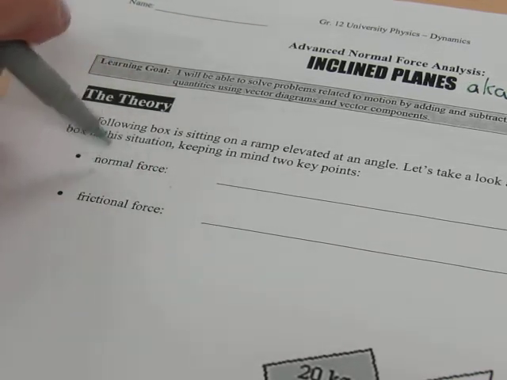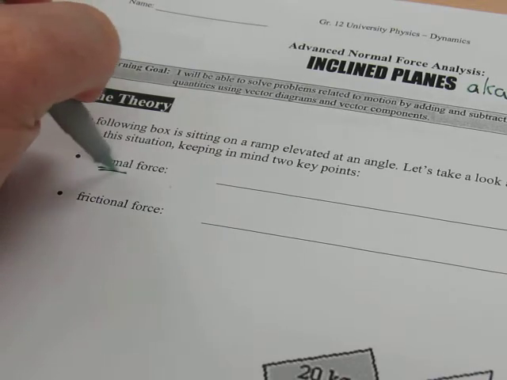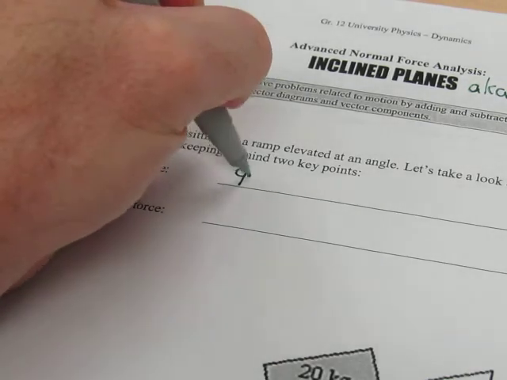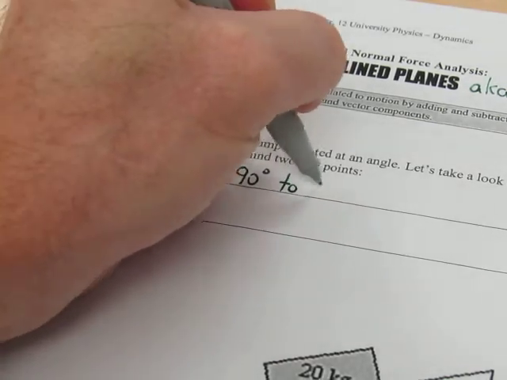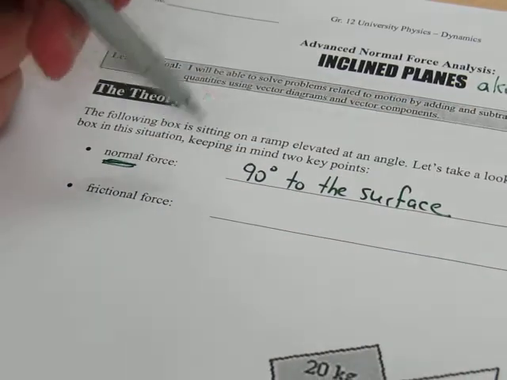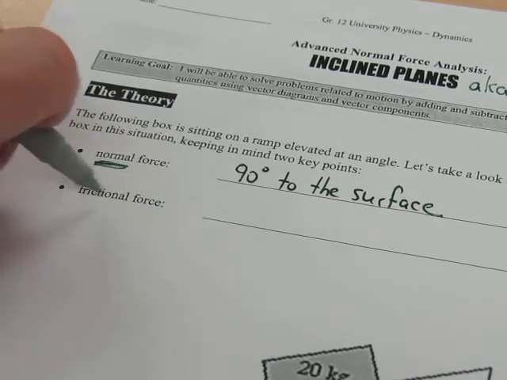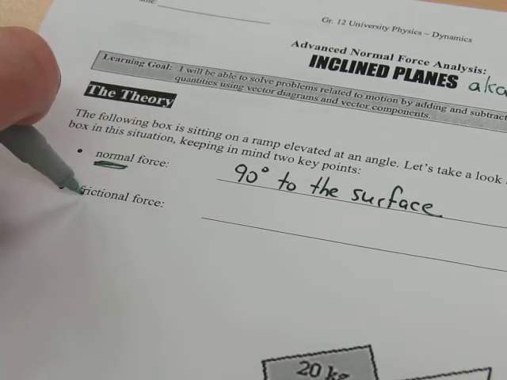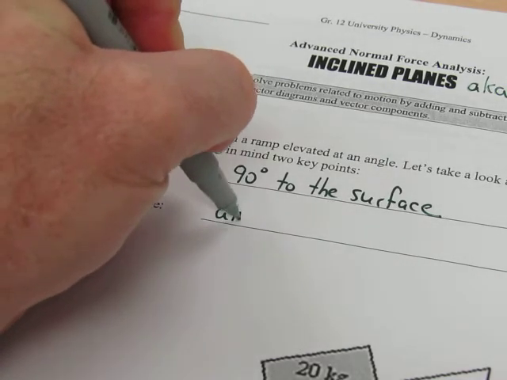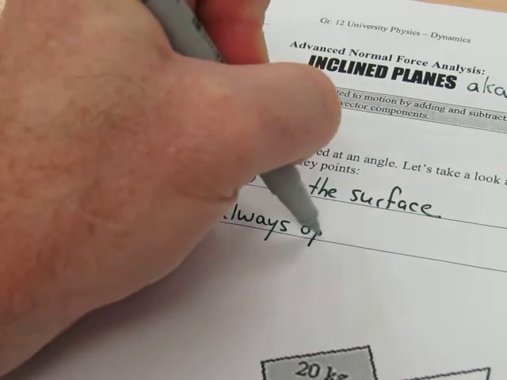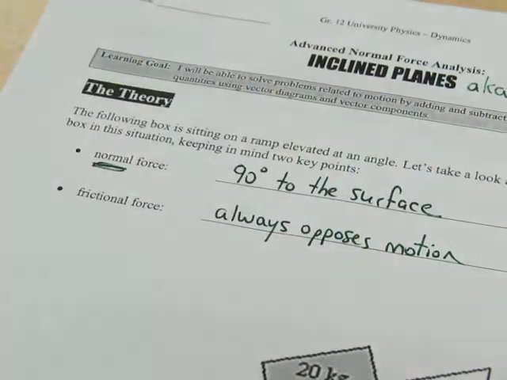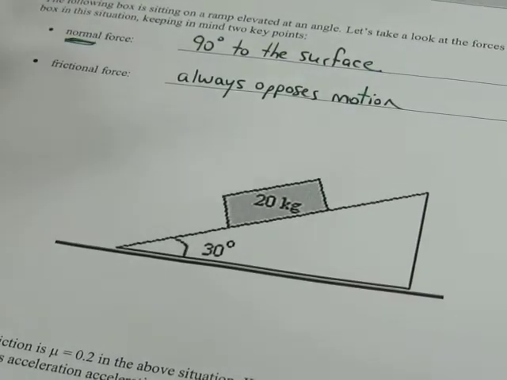First of all, normal force. The reason why normal force is called normal, if you think back to grade 11, is not because it's regular. Normal means 90 degrees to the surface. And that's very, very important for today's work, to realize that normal forces are always 90 degrees to the surface. And friction is the only force where you always know what direction it's going to be in no matter what, because it always opposes motion. Always opposes motion.